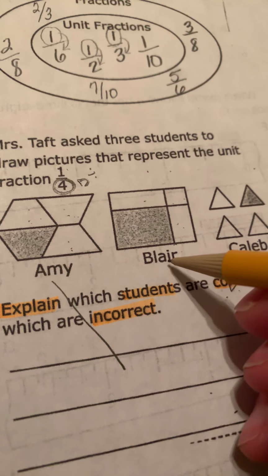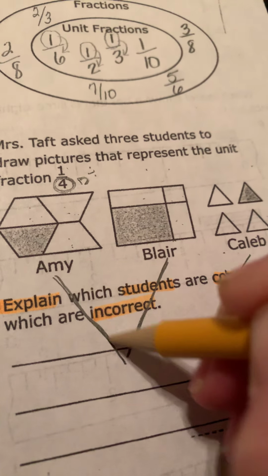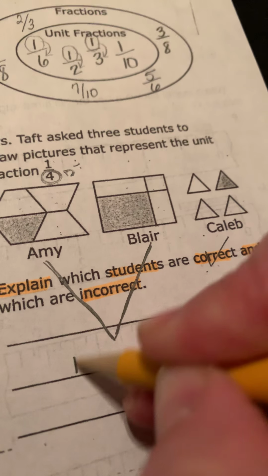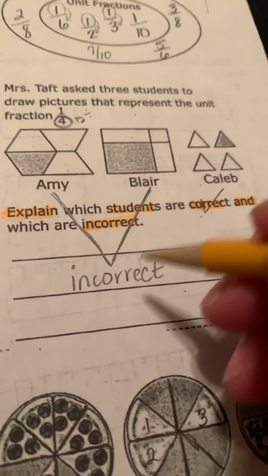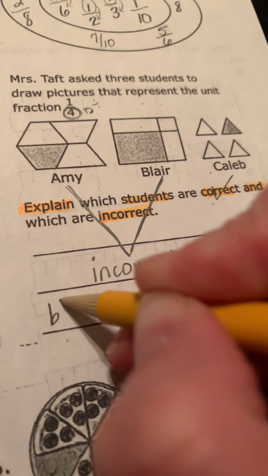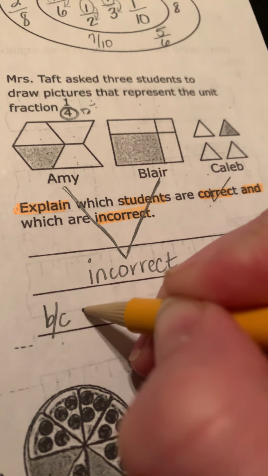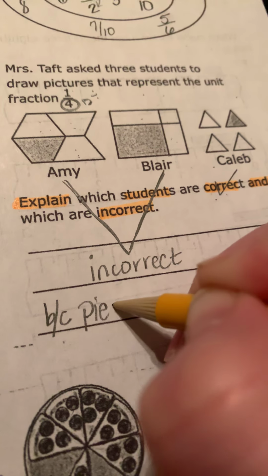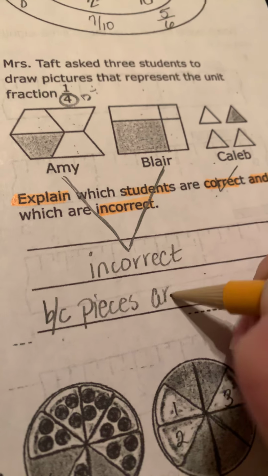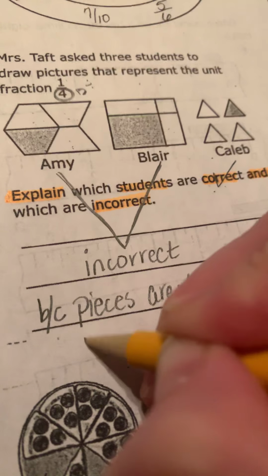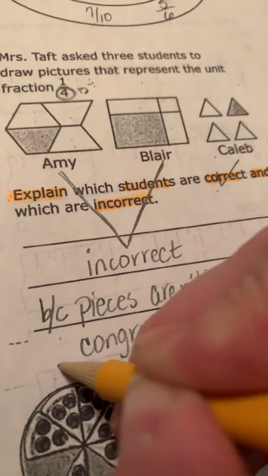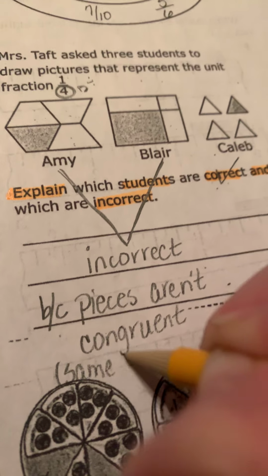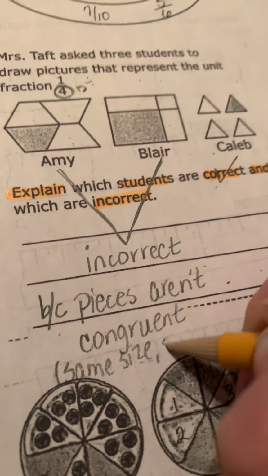So that means, and here's Miss Pierce, then I tell my kids, here's Miss Pierce cheating. This isn't writing class, so I don't have to make it in perfect sentences unless it tells me to. Amy and Blair are incorrect. Why are they incorrect? Because pieces aren't congruent. What does that mean, congruent? Yeah, let's write that. Same size, same shape.